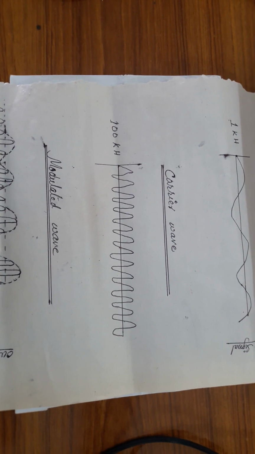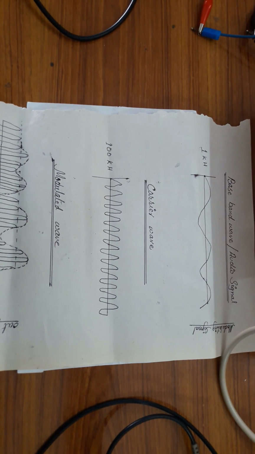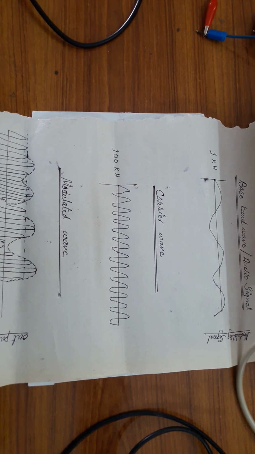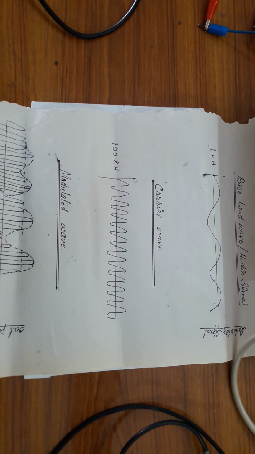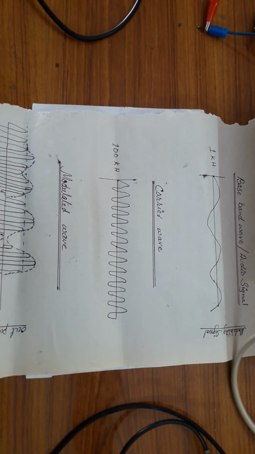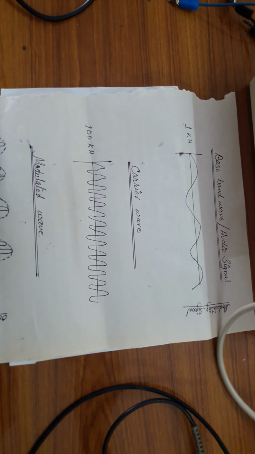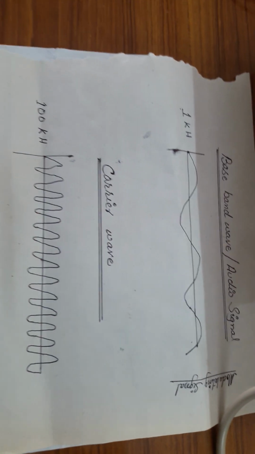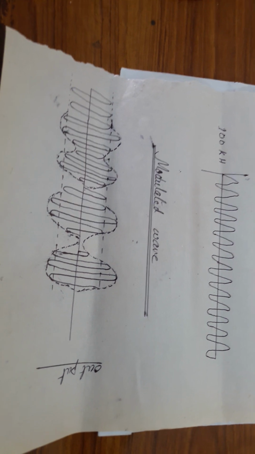AM modulation is a process by which the signal is transmitted by modulating the amplitude of the carrier signal. It is often called AM and is commonly used in transmitting a piece of information through a radio carrier wave. Amplitude modulation is mostly used in the form of electronic communication.